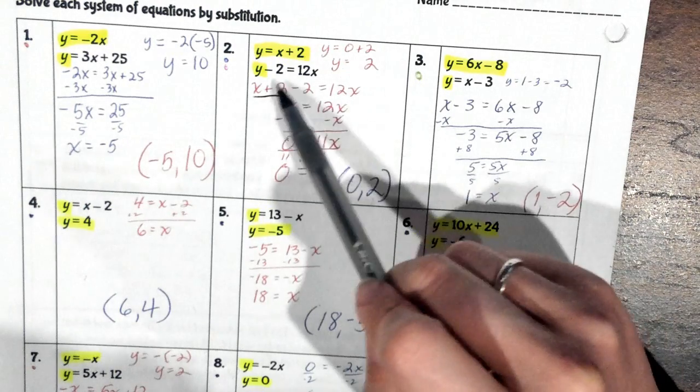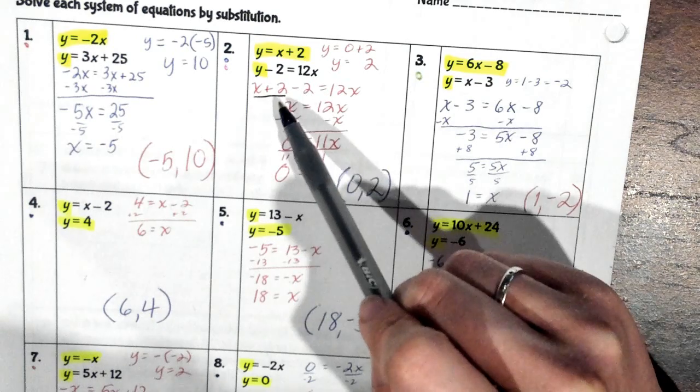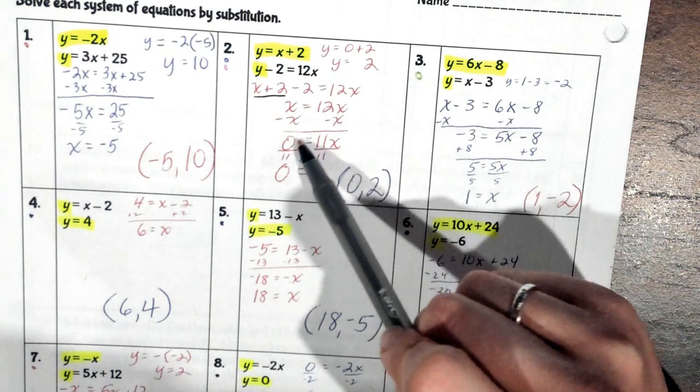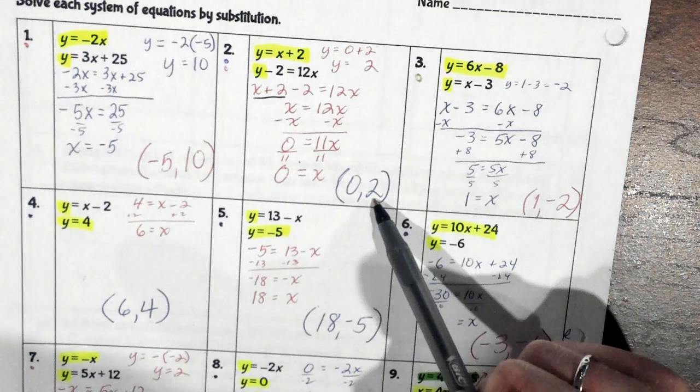On this one, a little bit different than the last one, you had to combine like terms first, they canceled out, and from there, when you move your variable over, that's a 0. So it ends up just x is equal to 0, plug it back in, and you get y is 2.